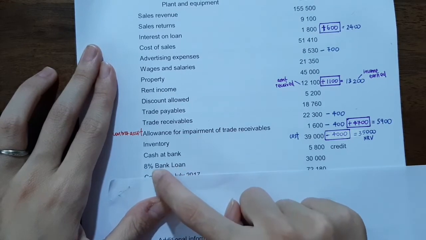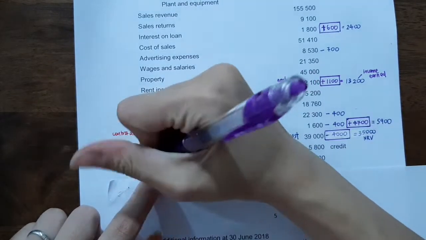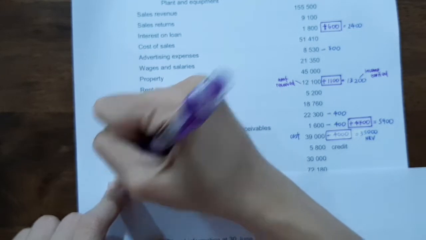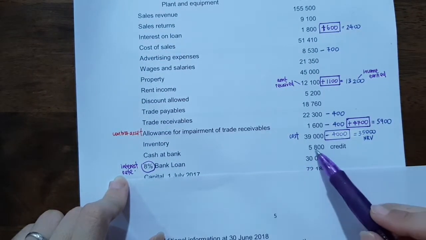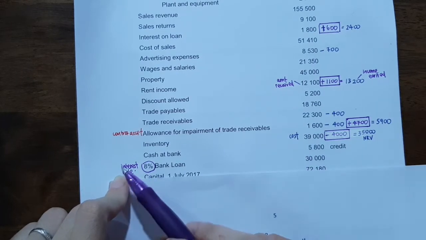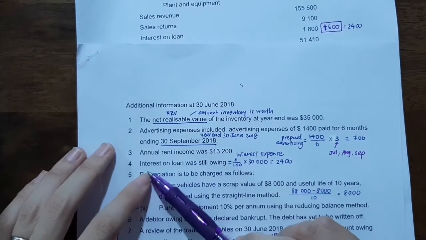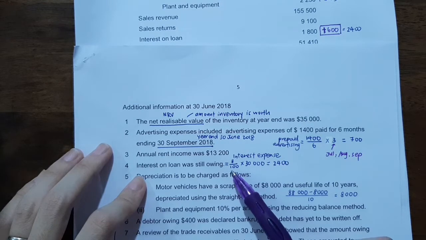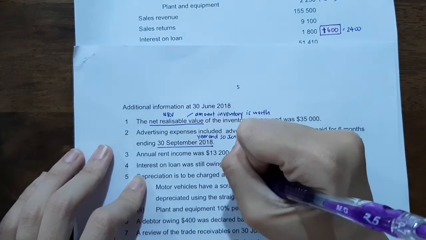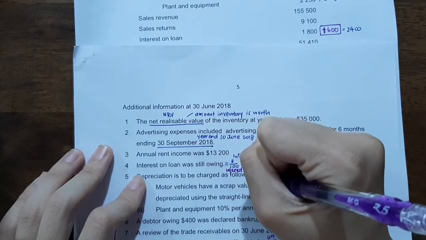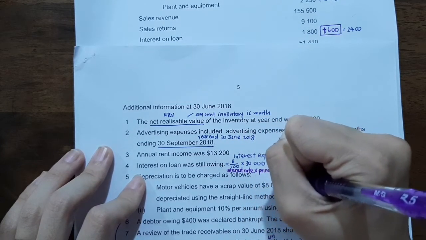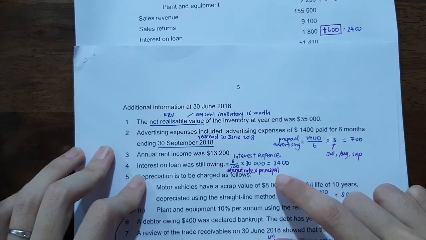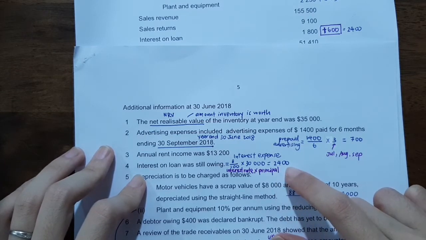The bank loan is obtained at 8% interest. This 8% is actually my interest rate. I borrowed $30,000 from the bank, and because of that, nothing comes free in the world, I have to pay interest. My interest in this case, also known as interest expense, is 8% times 30,000, which is your interest rate multiplied by principal. So my interest expense is $2,400.